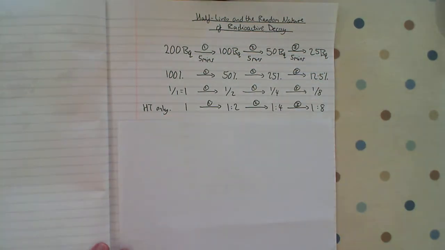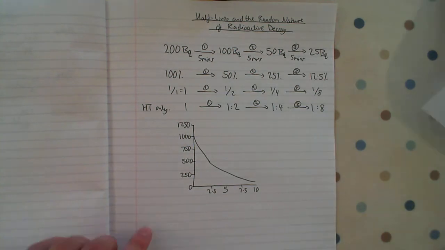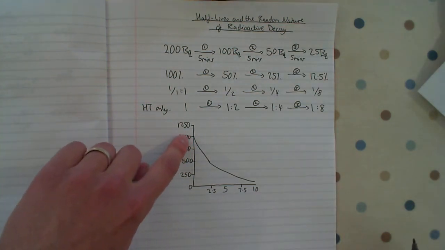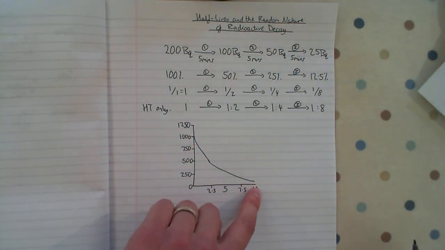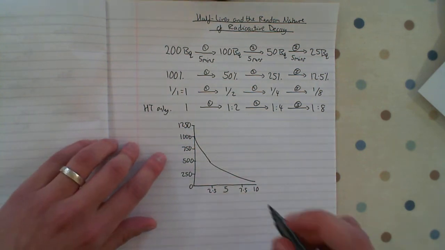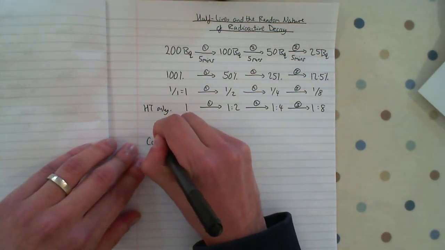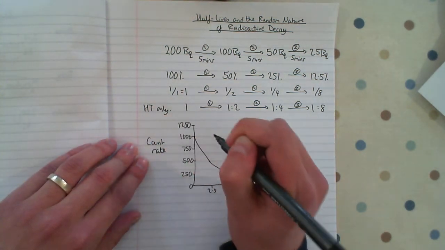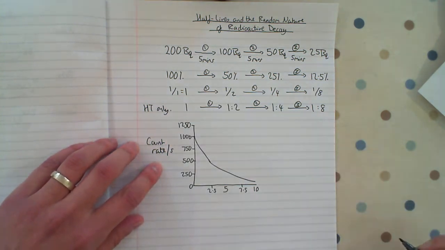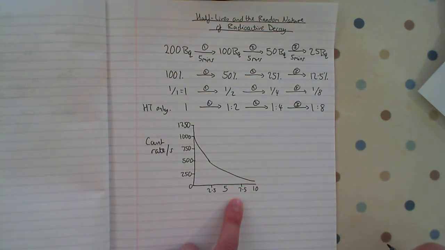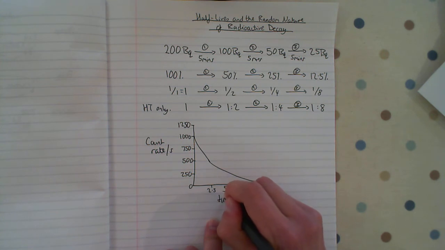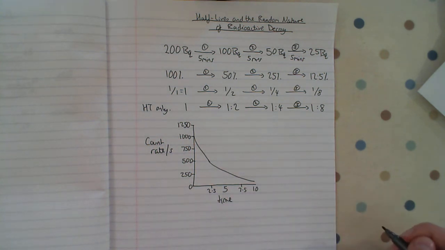We can also represent half-life on graphs. So here, we've got a graph where the count rate started at 1,000 and has decreased over time. So let's label that up, count rate. That can be count rate per second. And on the x-axis, we've got time. And again, that could be seconds, days, minutes, hours, weeks, years, decades, millennia. It doesn't really matter. What does matter is how we do it.